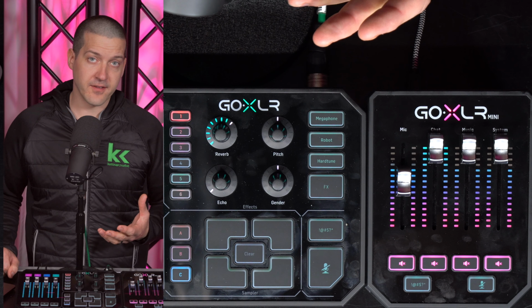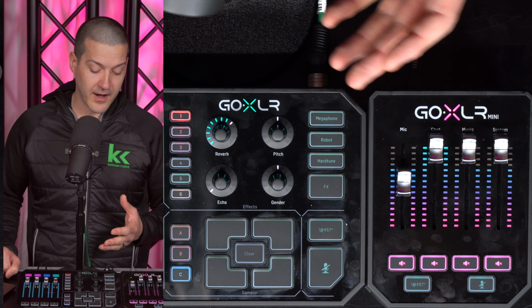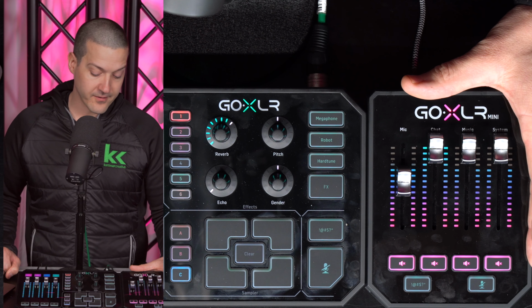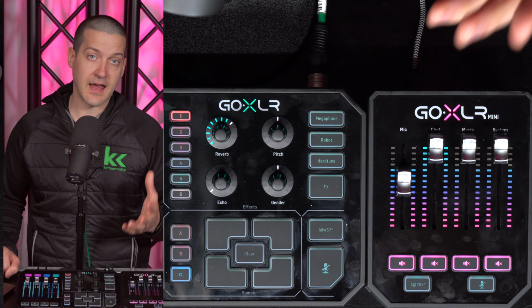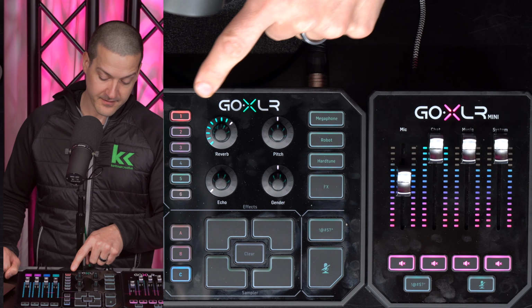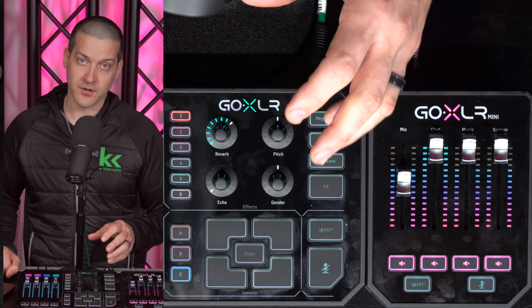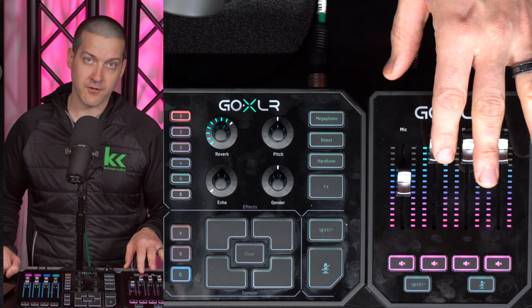Now this is where the differences are very obvious. You can see right off the bat that the smaller GoXLR Mini does not have any type of sample pad. It doesn't have 3 pages. It doesn't have anything like that. It also doesn't have the 6 voice effects built into it at all. It's a lot more simple and straightforward.